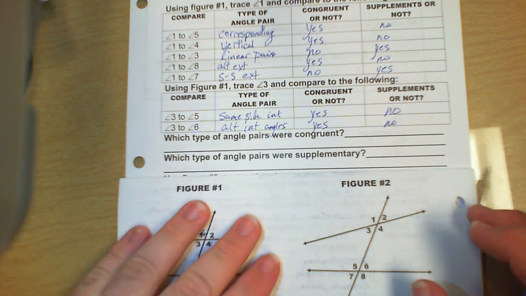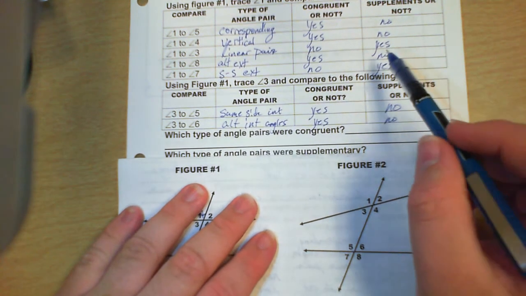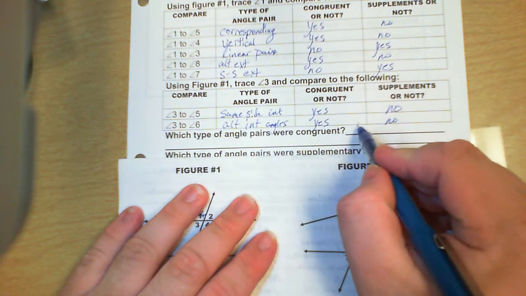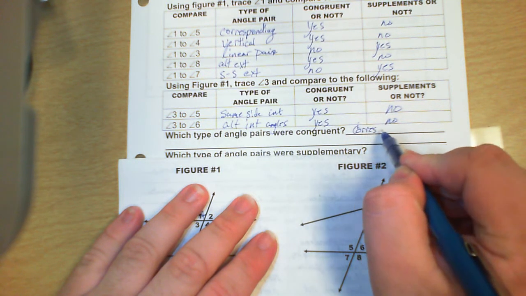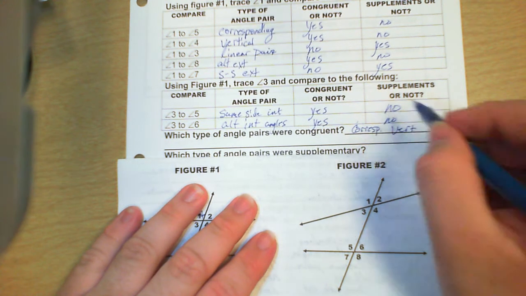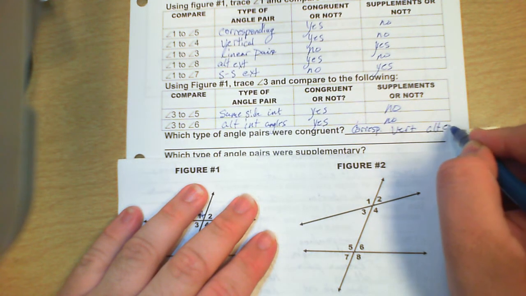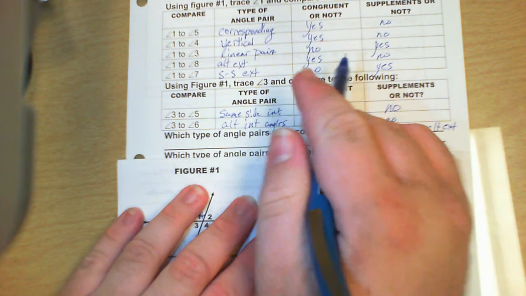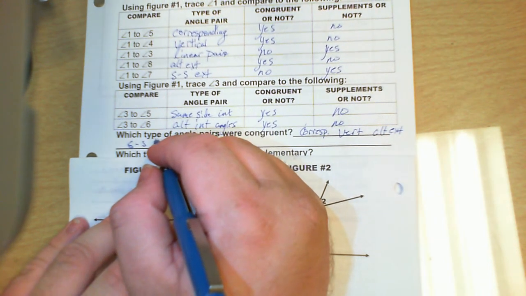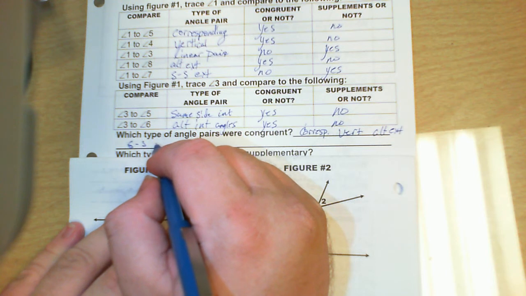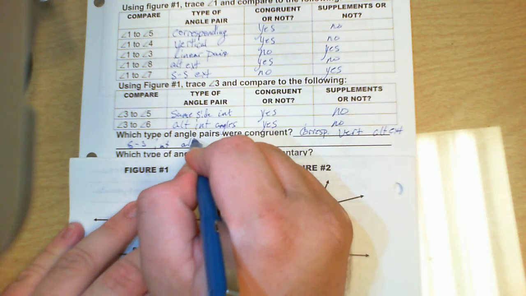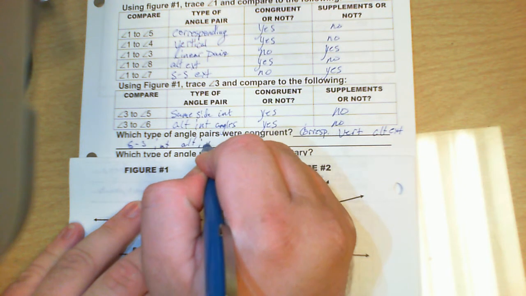So now it just wants us to look through which angle pairs were congruent. What type of angle pairs were congruent? Well, I looked at here: corresponding were, same side interior, and vertical were, and alternate exterior were, and alternate interior were.